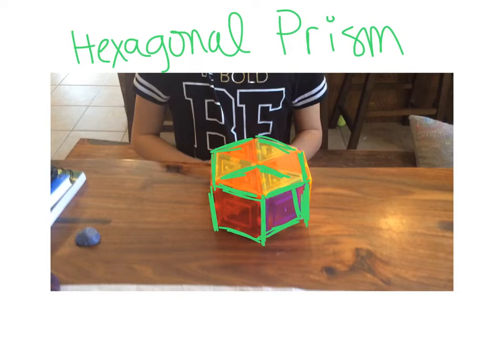Again, let's start with our edges. So we have a hexagon here. 1, 2, 3, 4, 5, 6. There's a hexagon on the bottom too. 1, 2, 3, 4, 5, 6. So that makes 12. Then there's also 13, 14, 15, 16, 17, and 18. There are 18 edges in a hexagonal prism.